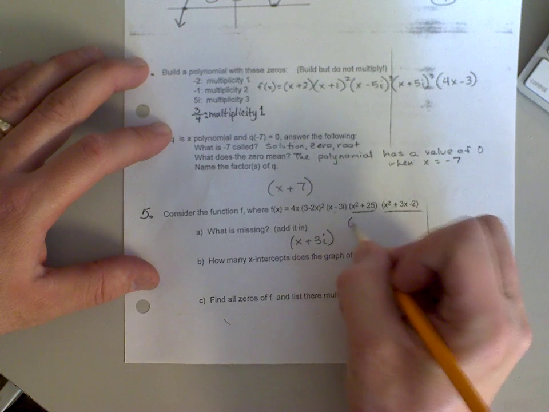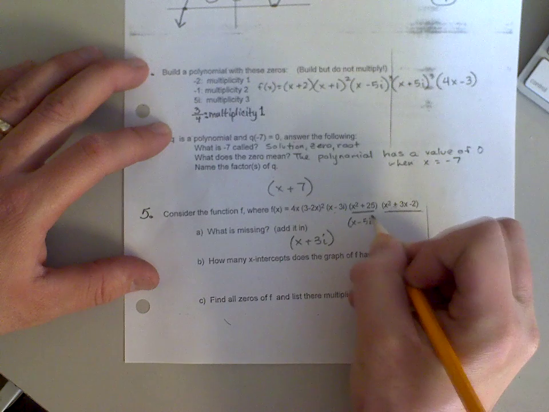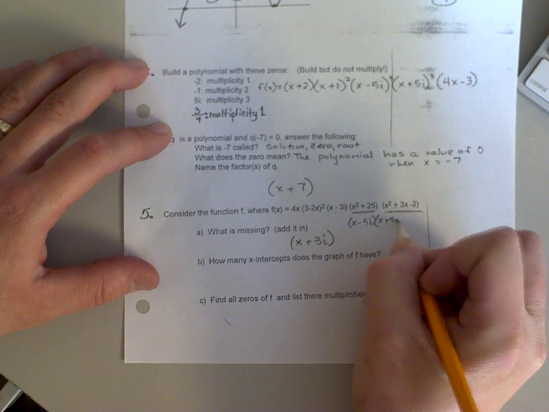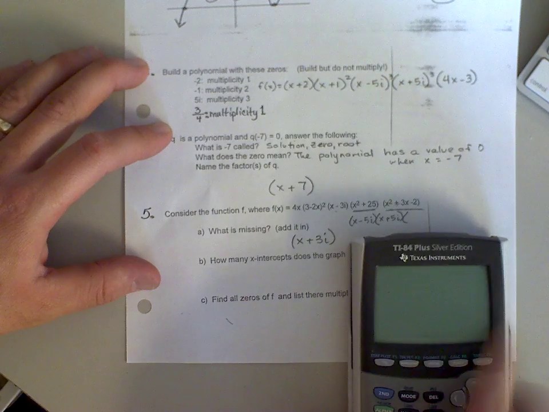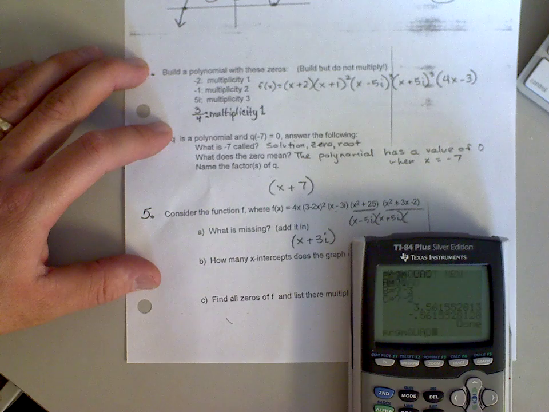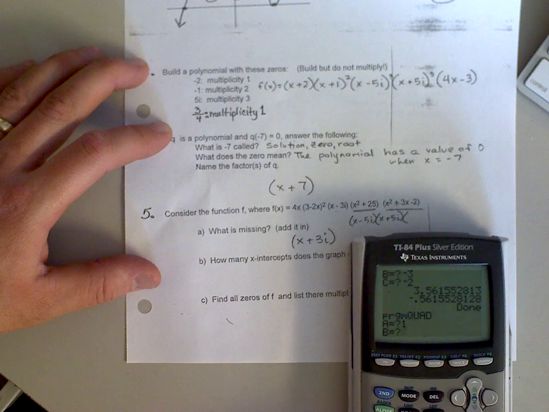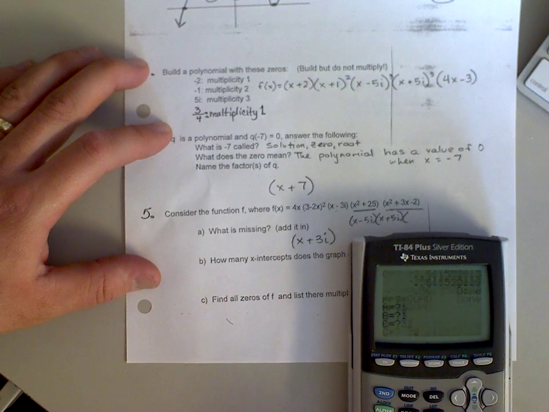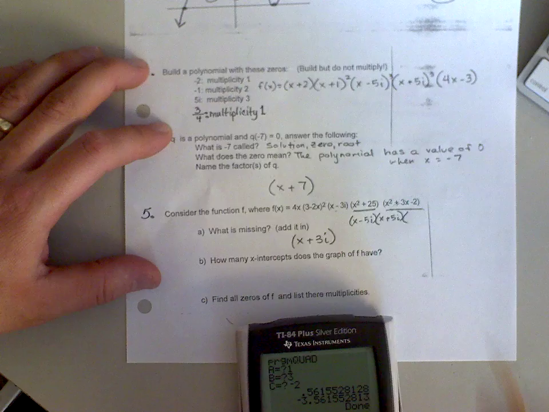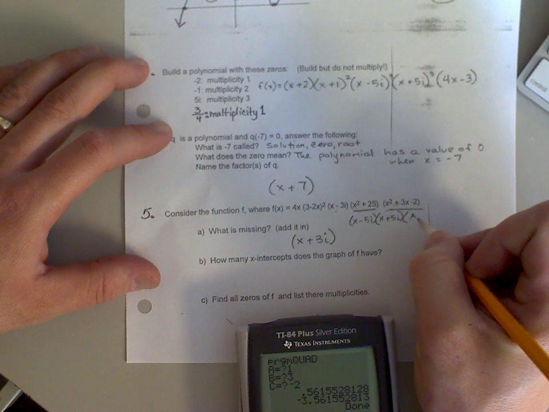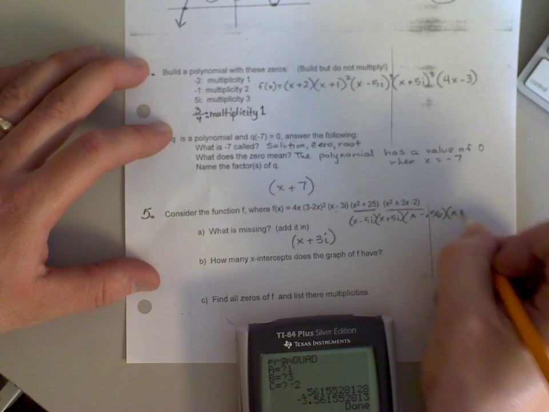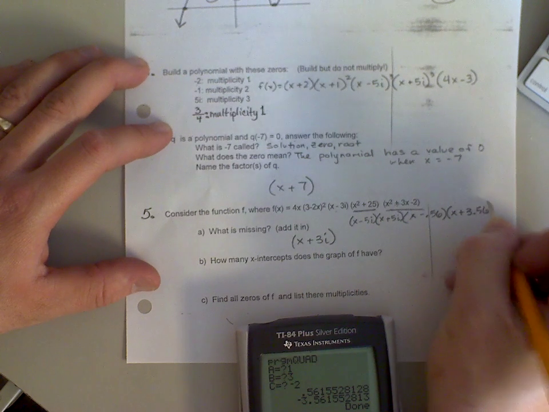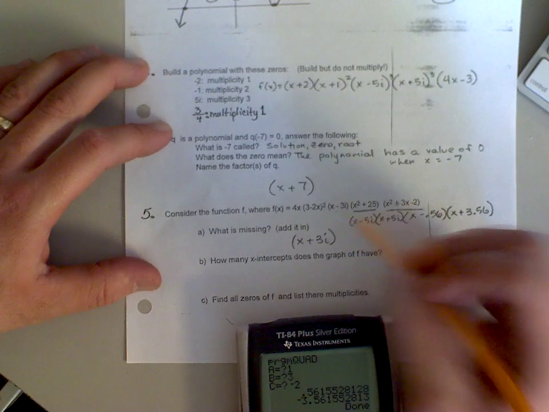I would plug them into the quadratic formula and find that this is x minus 5i and x plus 5i. And this one, in the quadratic formula, I had it right there, 1, 3, and negative 2 gives you 0.56, so this would be x minus 0.56 and x plus 3.56. So now it's factored. These two are factored. These ones were already good. So you're good to go.